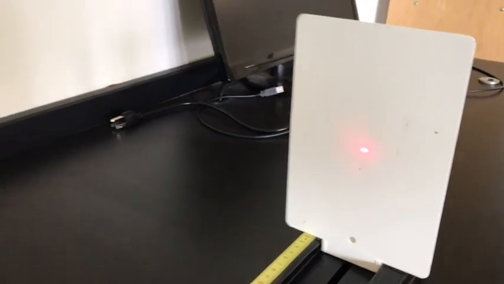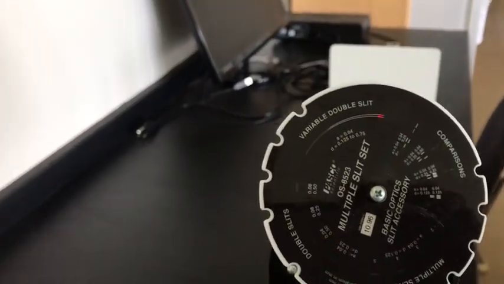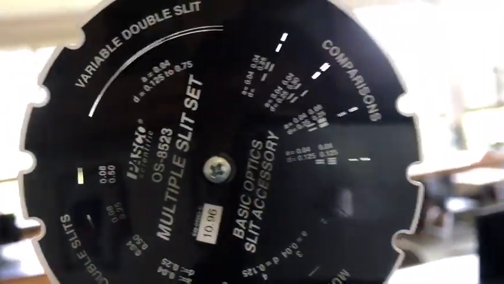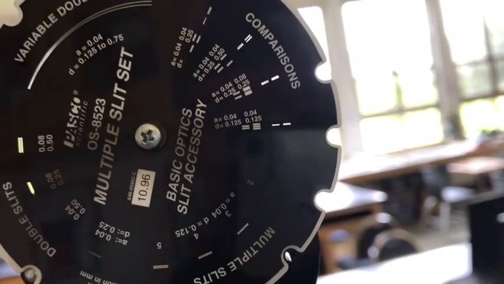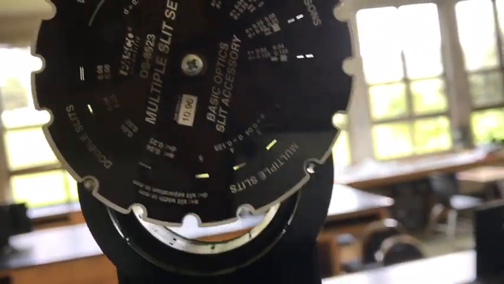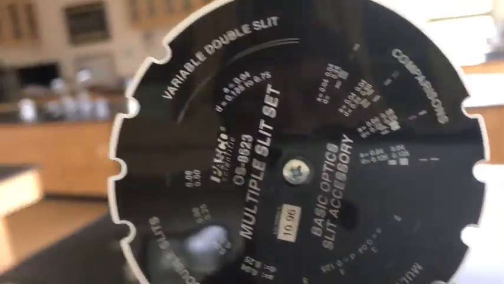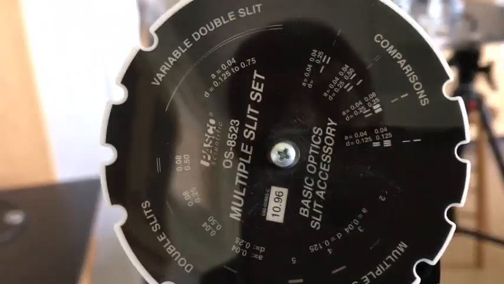But we're going to put in here a slit. This disc has many different slits on it, and I'm going to turn it towards the sun, and you can see the light, you can see all those slits, and that there's different sizes. In fact, there's a graduated one, and so forth. We're going to let the laser shine on some of those slits and see what that does.